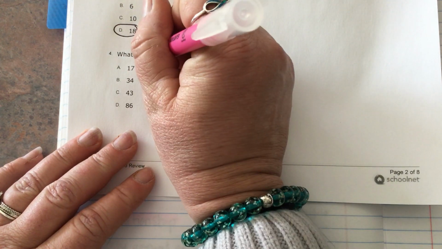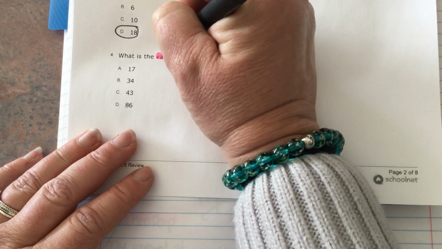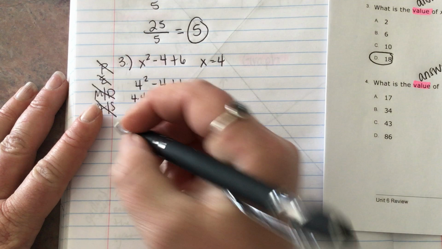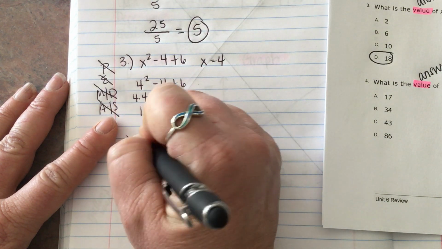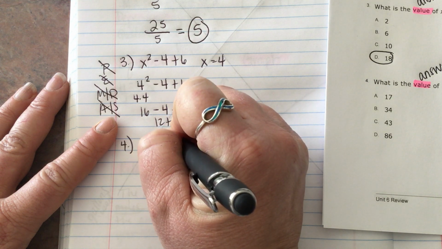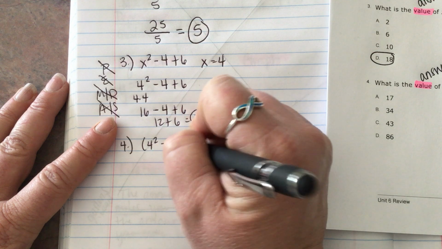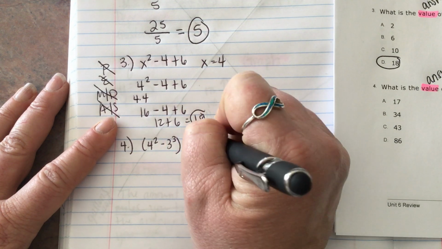What does that mean? Like the answer column. So we're finding the answer. All right, we're going to rewrite this problem. Oh, that's 4 squared plus 3 to the third. Sorry, not 2 squared. I don't know what I'm doing over here.